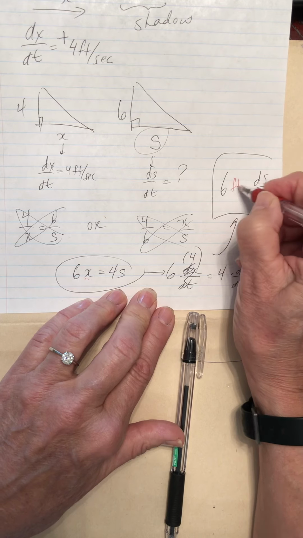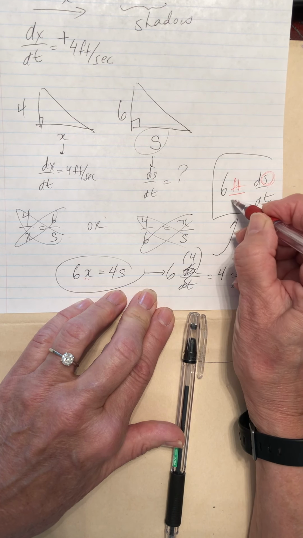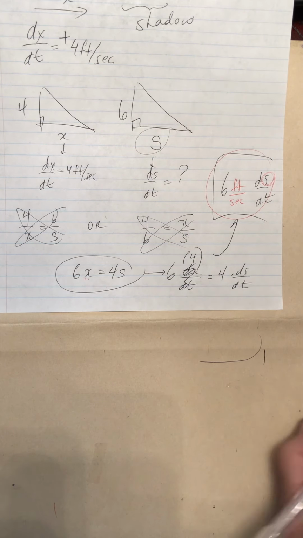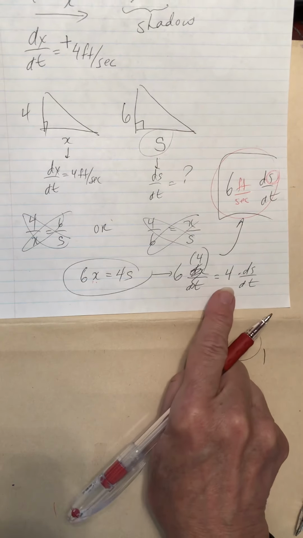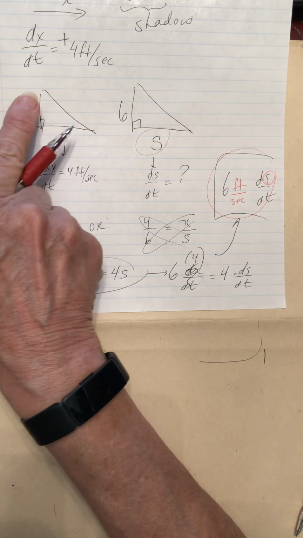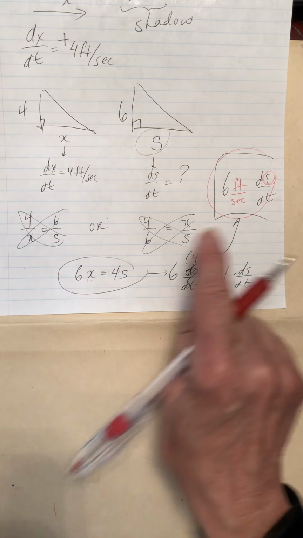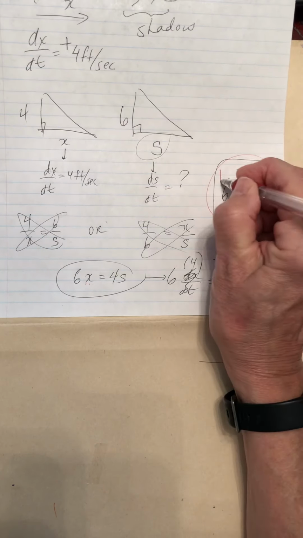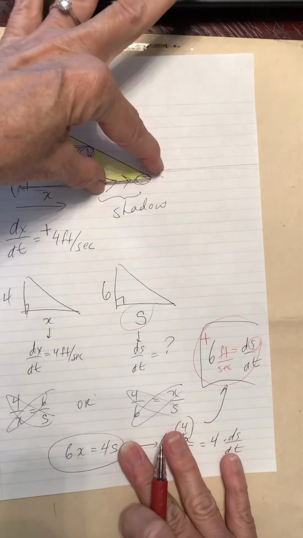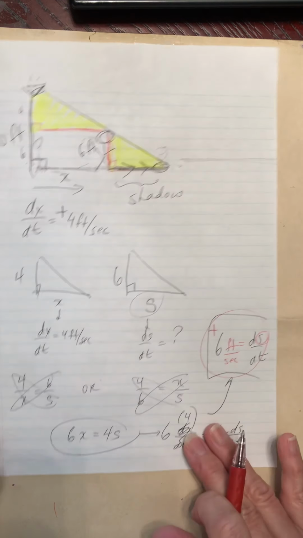This was all in feet, because the shadow is measured in feet, the time component is seconds. So this is saying that it actually didn't matter how far away you were from the light. There was no place to insert a certain value for that x. It didn't matter. So forever this shadow is increasing. The length of the shadow, this entire length, is forever increasing every second at a rate of 6 feet per second.